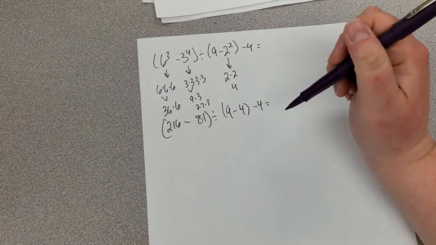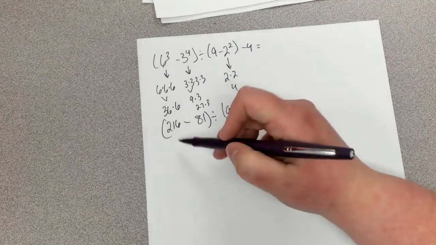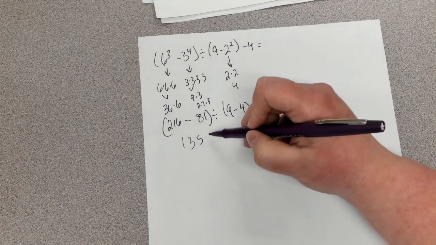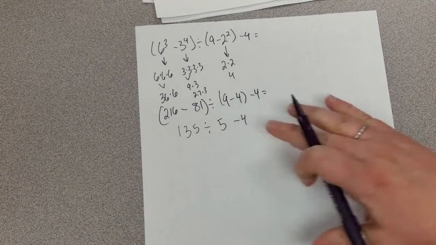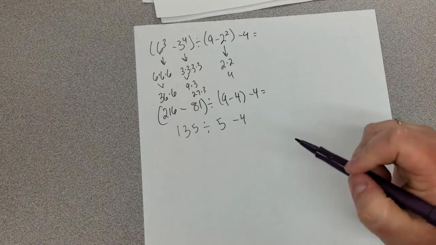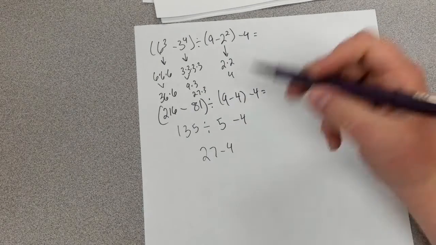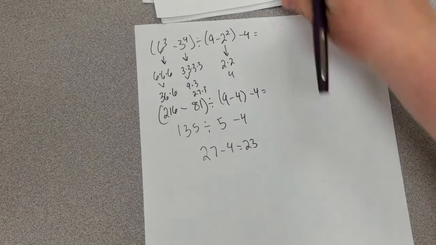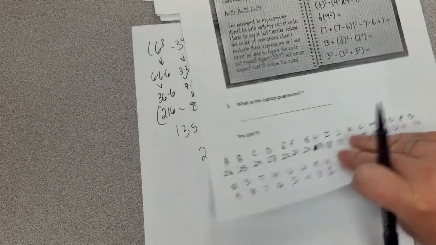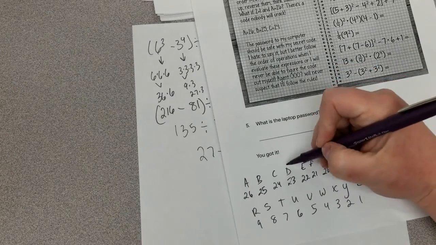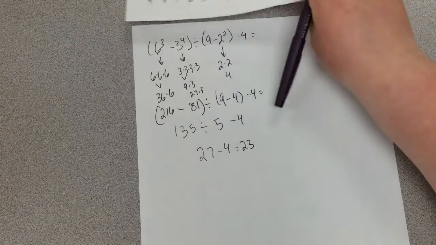Now I'm going to subtract 216 minus 81, and I get 135. And 9 minus 4 is 5. So now I have division and subtraction. Division comes before that, so I'm going to take 135 divided by 5, and I get 27 minus 4 with the answer of 23. Now, to figure out the first letter, I'm going to find where 23 is. It's right here with the D. The letter D goes there. I can move on to the next problem.